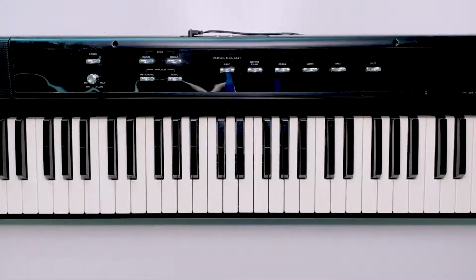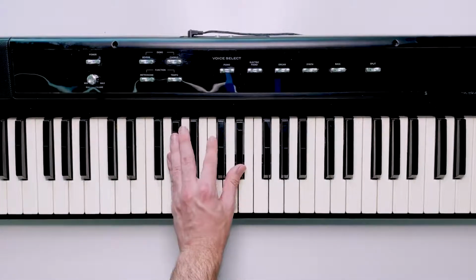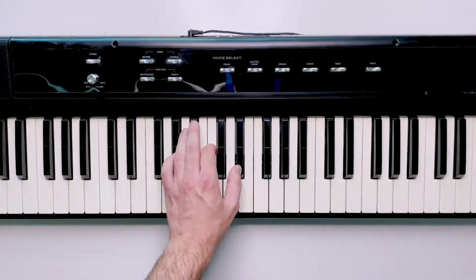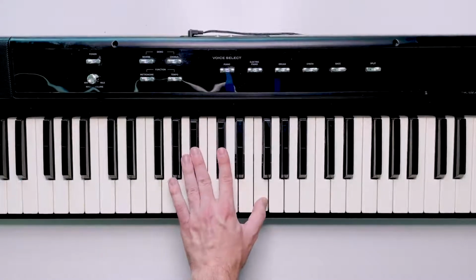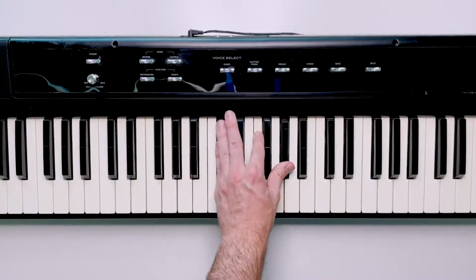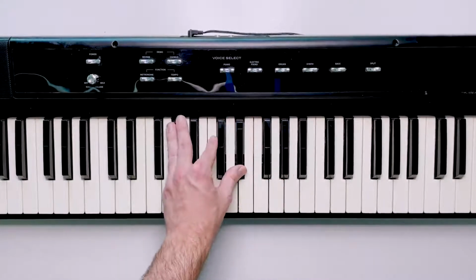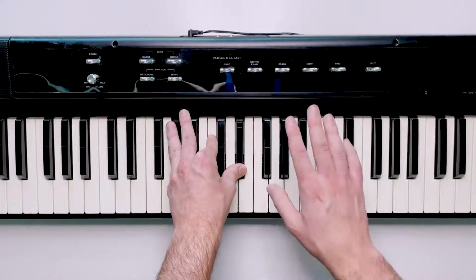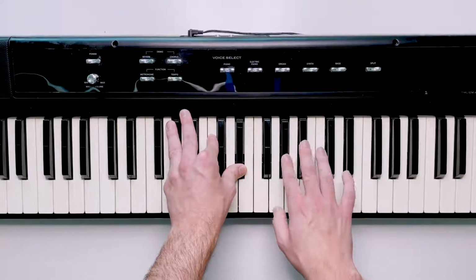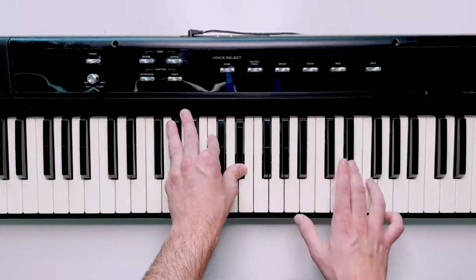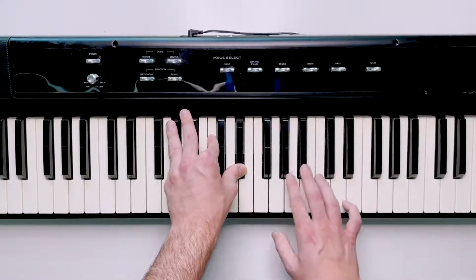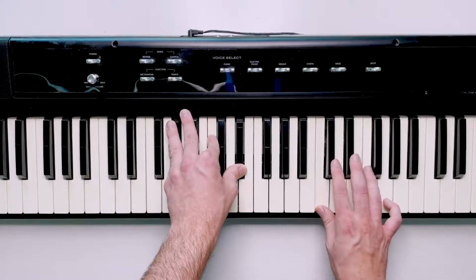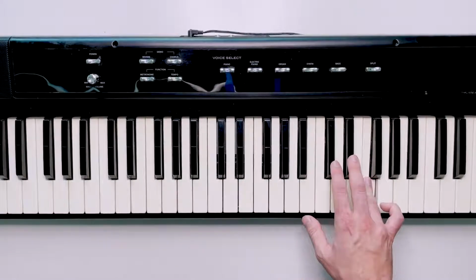So let's try something in a key maybe we're less familiar with. Let's go to A flat major, and then play that chord progression we were playing a handful of minutes ago. A flat major, B flat minor, D flat major. So let's find the pentatonic scale using the major scale. So with the major scale goes 1, 2, 3, 4, 5, 6, 7. Take away the 4 and 7. 1, 2, 3, 5, 6. So let's try that.